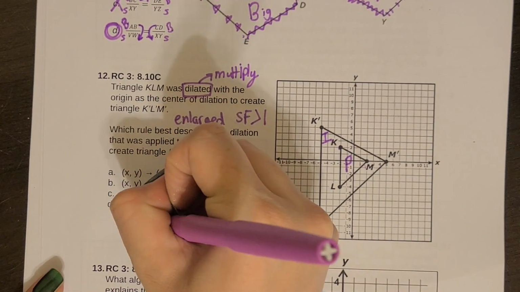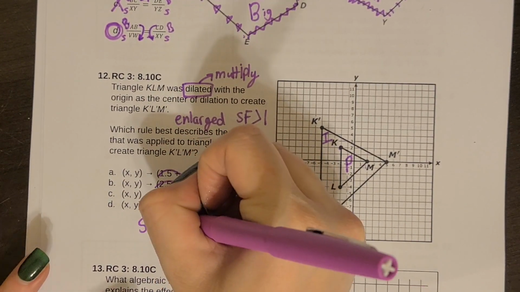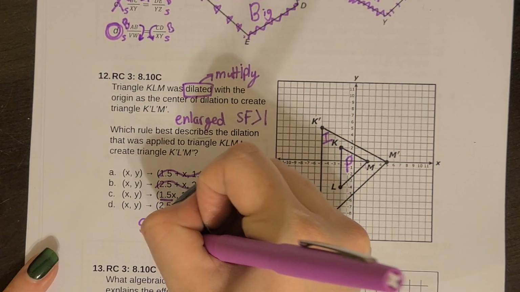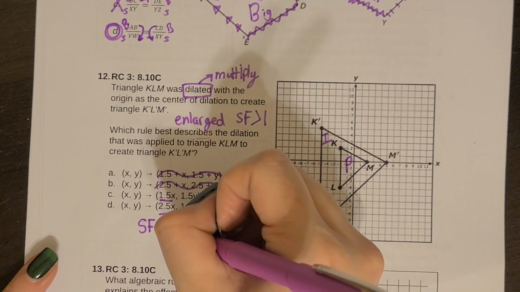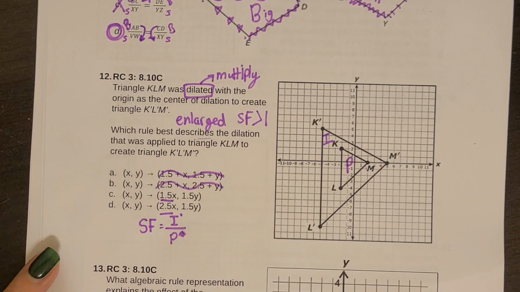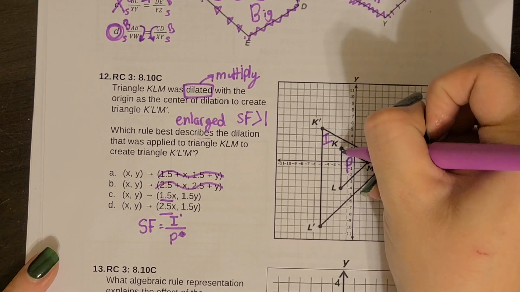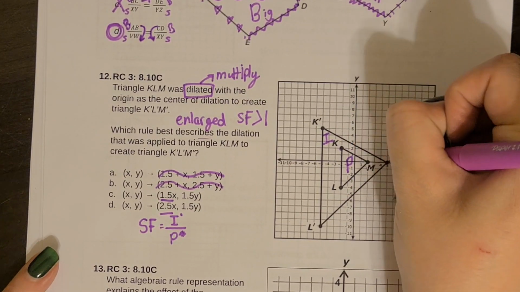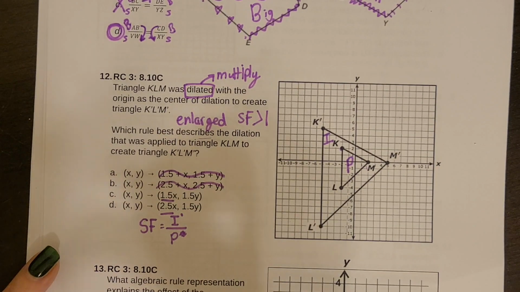To find the actual scale factor, we divide a corresponding image coordinate by a corresponding pre-image coordinate. So a new image divided by old image. You can use any of their points and their coordinates. I like to use where they cross the axes sometimes, okay?